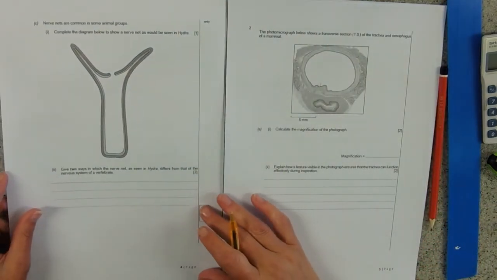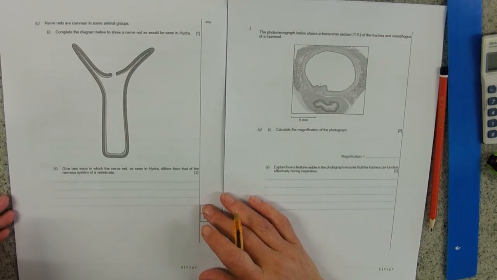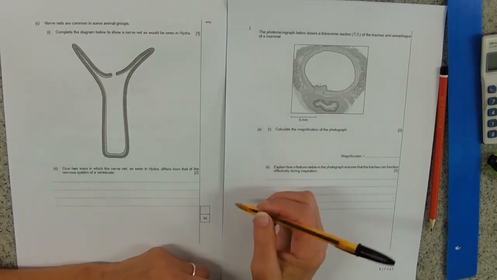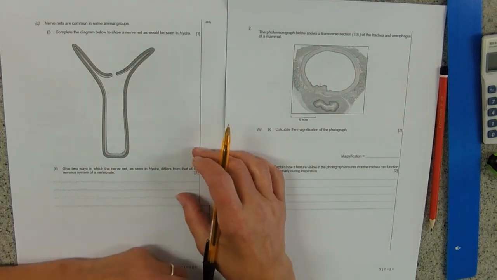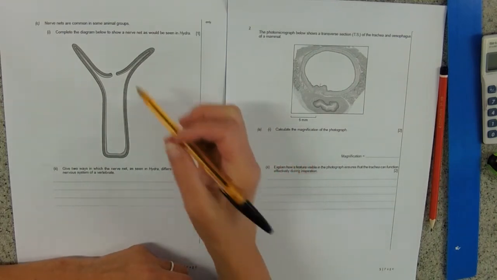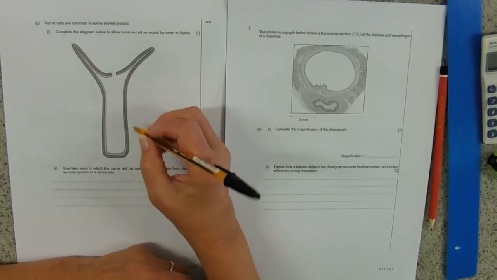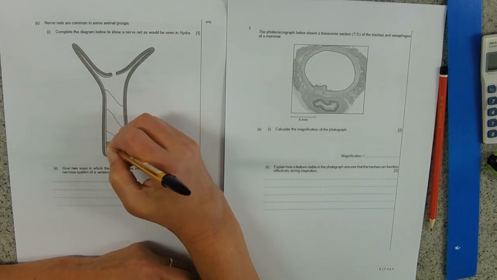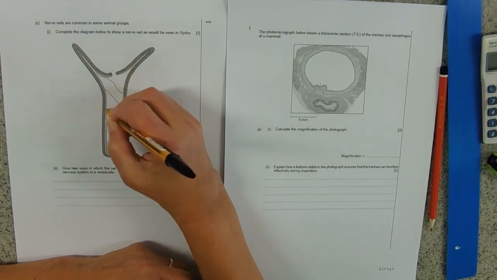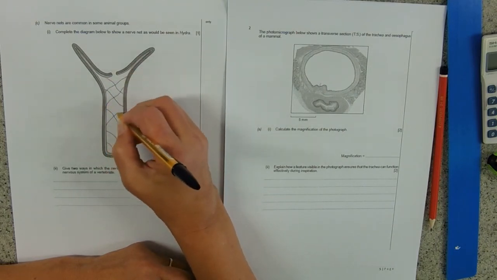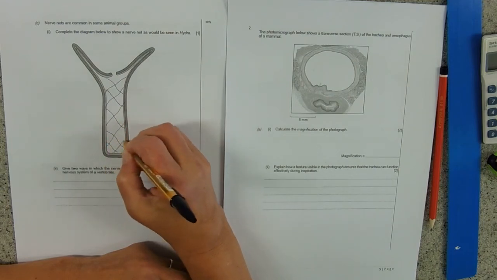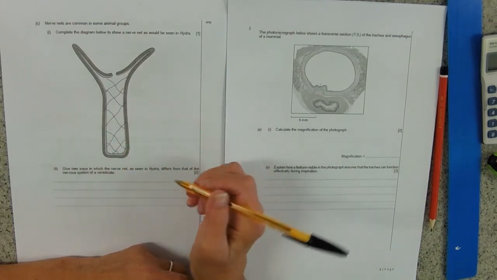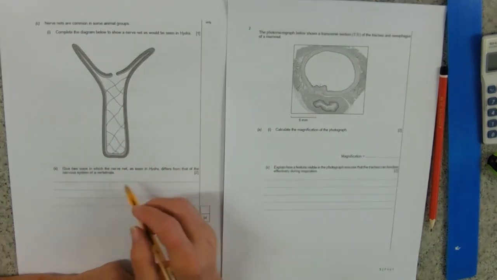So turning over, because we've not got to the end, here we've got a picture. Nerve nets are common in some animal groups. Complete the diagram to show a nerve net as it would be seen in Hydra. 1 mark. So this is obviously a cross section showing some layers of the Hydra, and I don't want to waste hours sort of doing this beautiful diagram. My understanding of a nerve net is it looks like a net. So I'm just going to do that. If at the end you're bored, instead of colouring in the letters, you could make it nice and put some cells around it. You won't be.